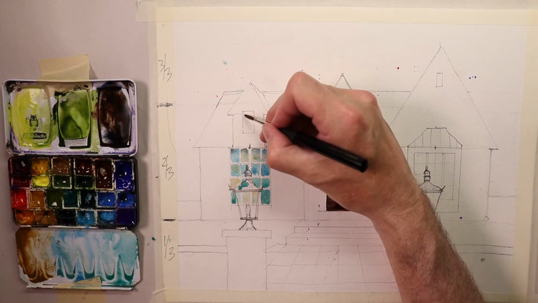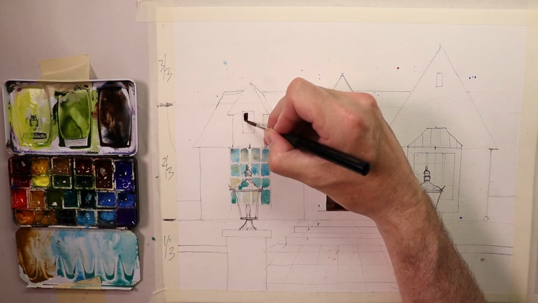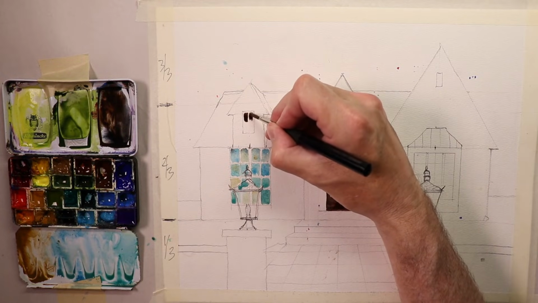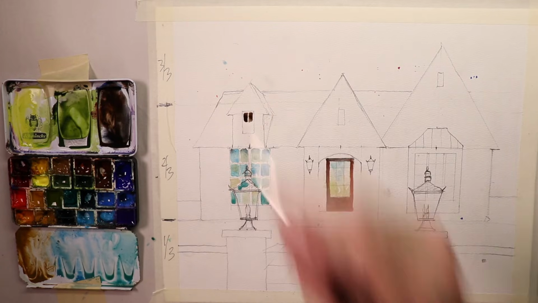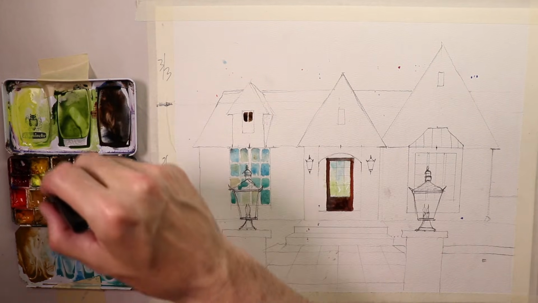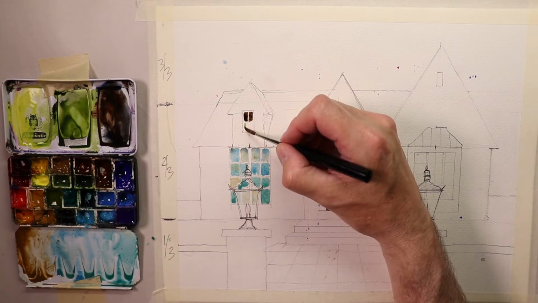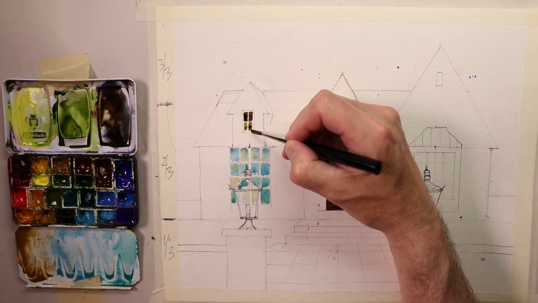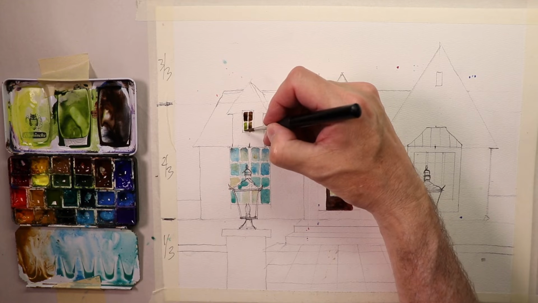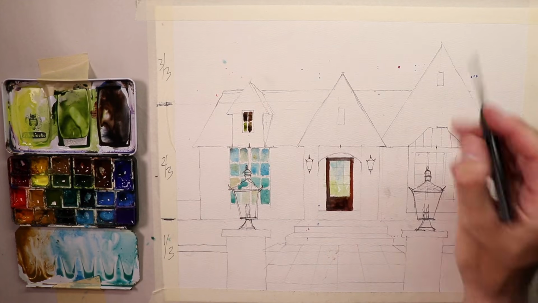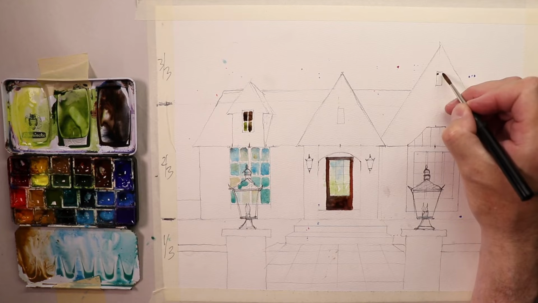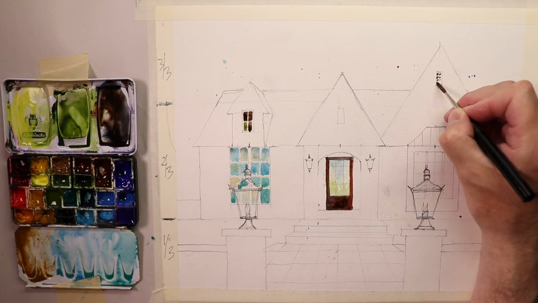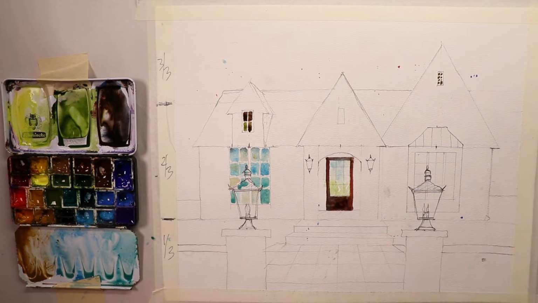We're doing some dark window. Okay, so we're just doing our squares, our rectangles here. And those don't have to be perfect.